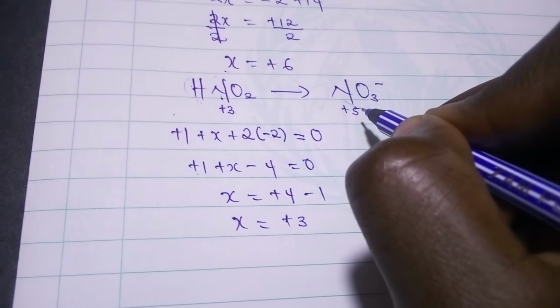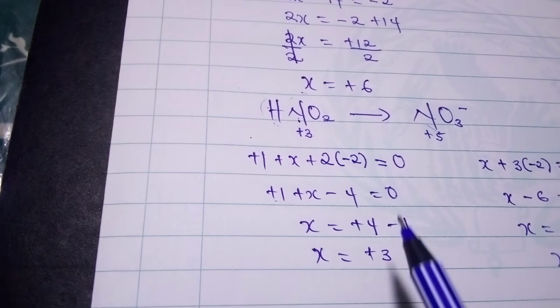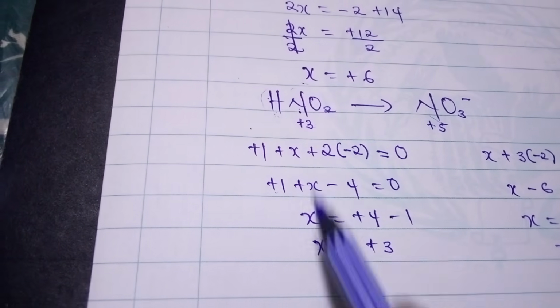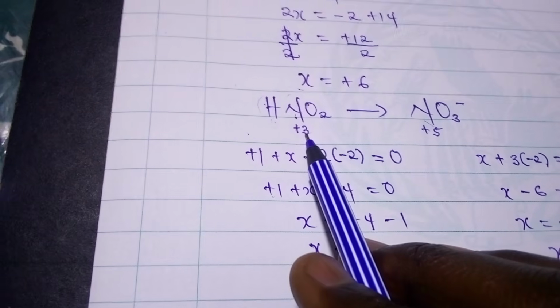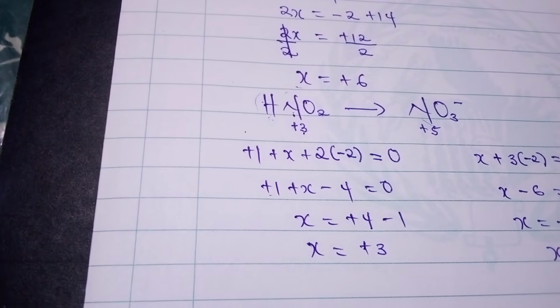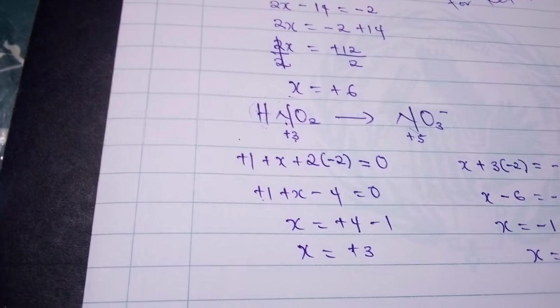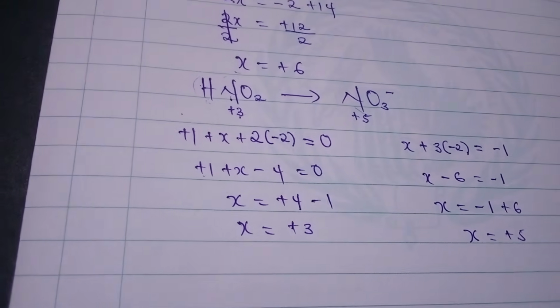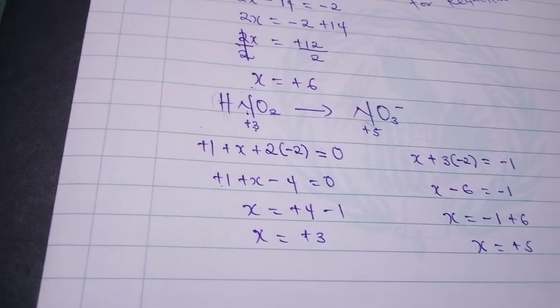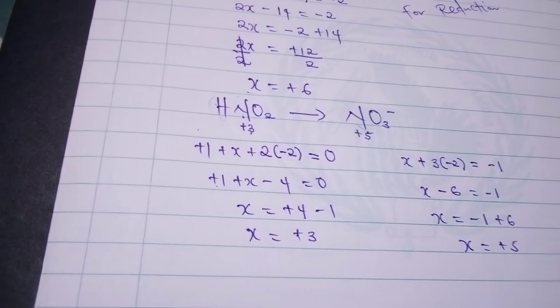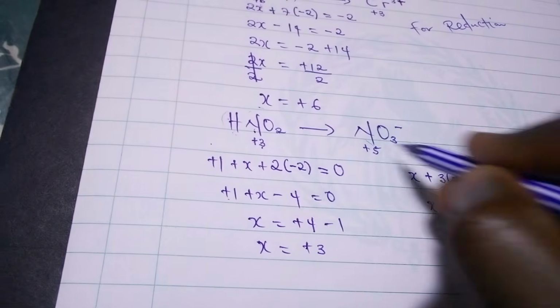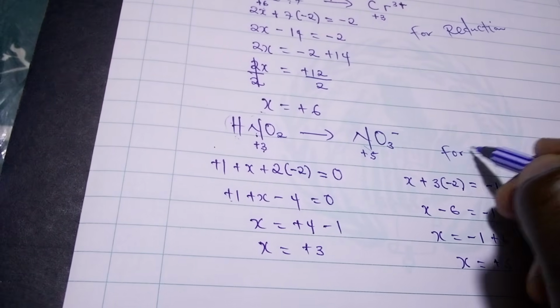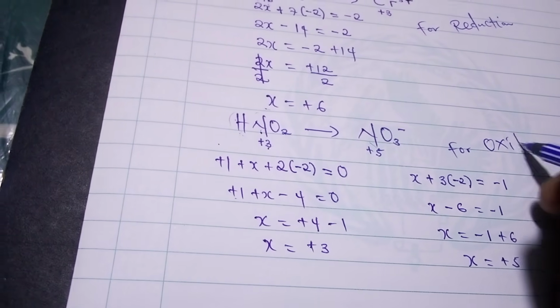Now if you see clearly, in the reactant part you're having 3, there 5. It means that there is an increase in the oxidation state. So oxidation is just an increase in the oxidation number. So this half reaction is for oxidation.